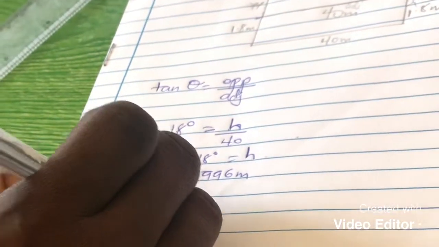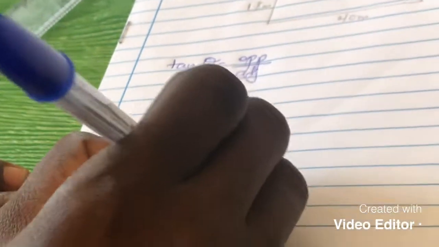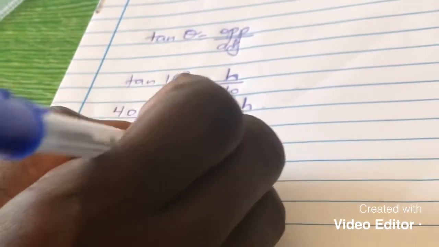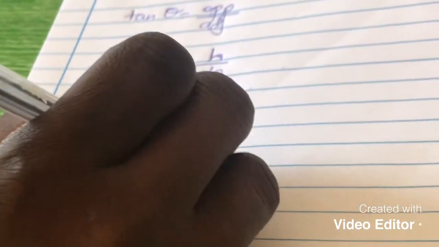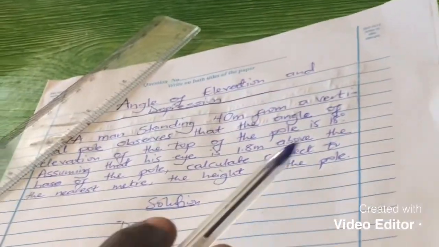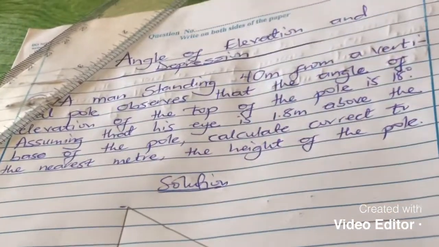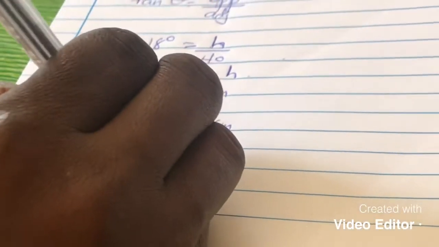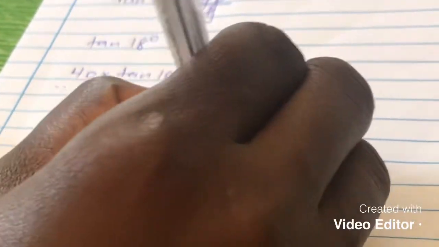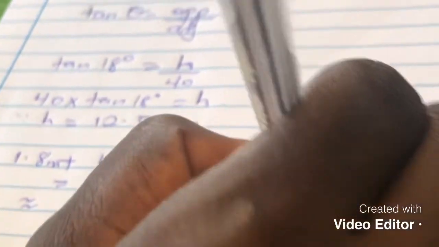So that will give us 1.8 plus 12.996 meters, and so this is giving us 14.796 meters. And the question is, correct it to the nearest meter. So it means that we have to round it off to the whole number. So it becomes 15 meters, to the nearest meter.